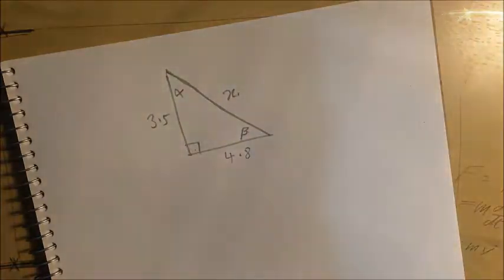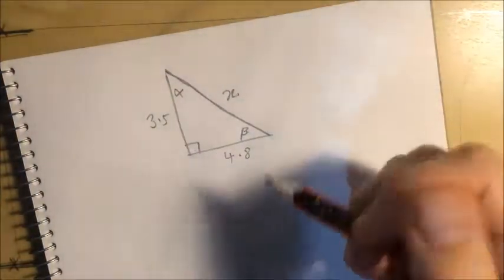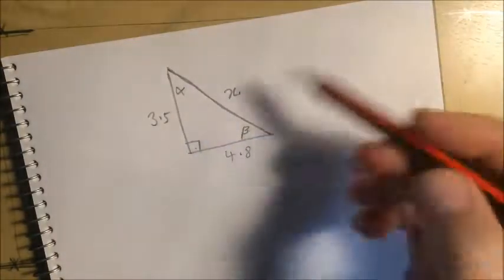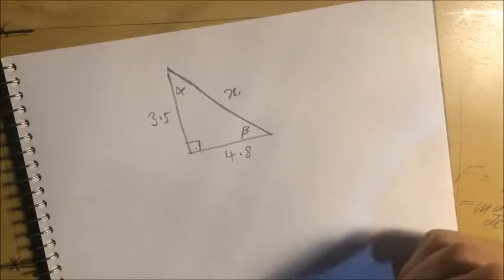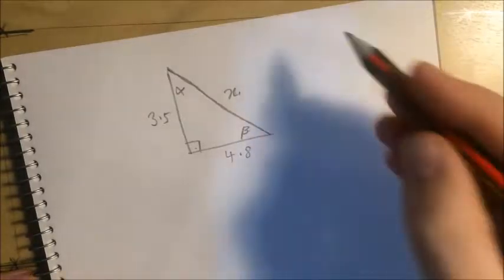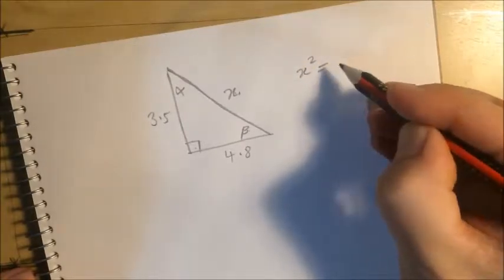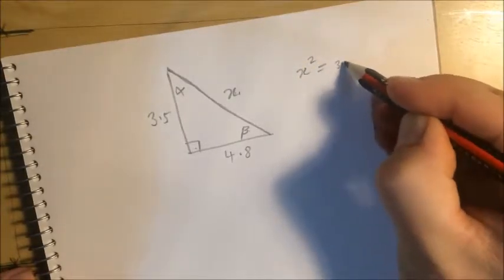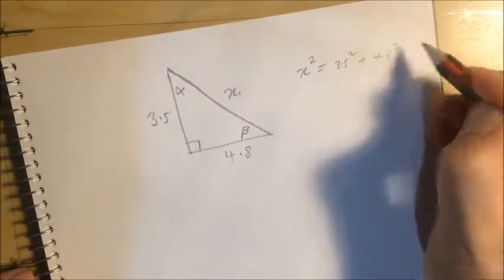It's really up to whoever's doing it and what maths tricks they like to do. You could find x by simply using Pythagoras. You could say that, let's say, x squared equals 3.5 squared plus 4.8 squared.